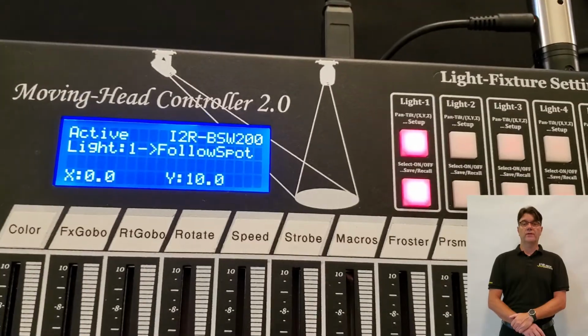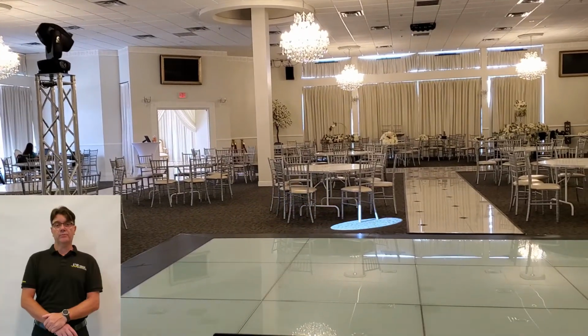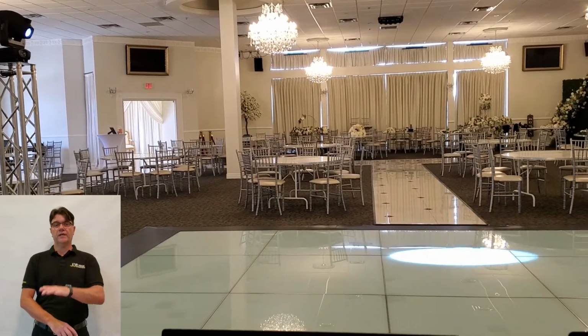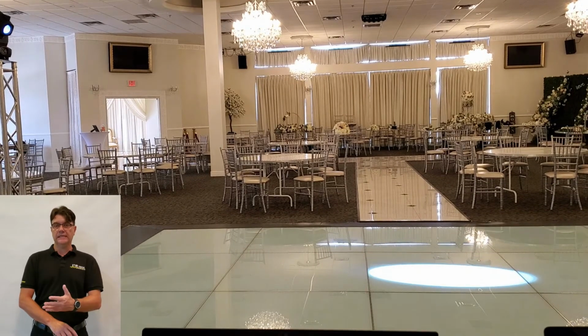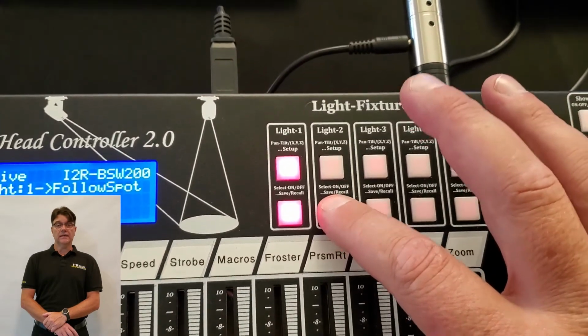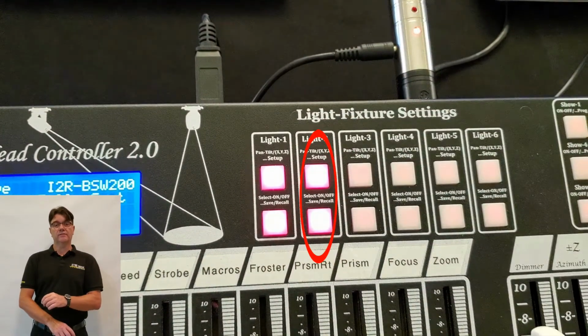Step 3. Using the joystick, move the spotlight 1 to somewhere in front of the command center where it is clearly visible. Step 4. Turn on the light 2 by tapping on the lower button for light group 2 and put it in follow spot mode by tapping on the upper button for light group 2.